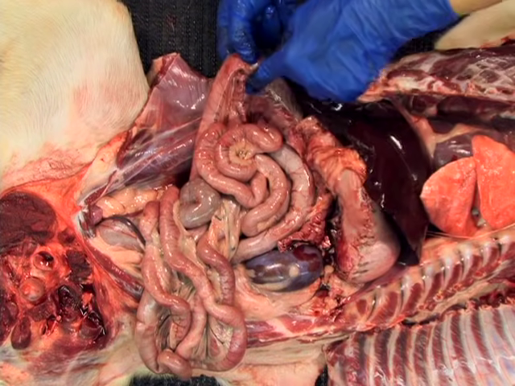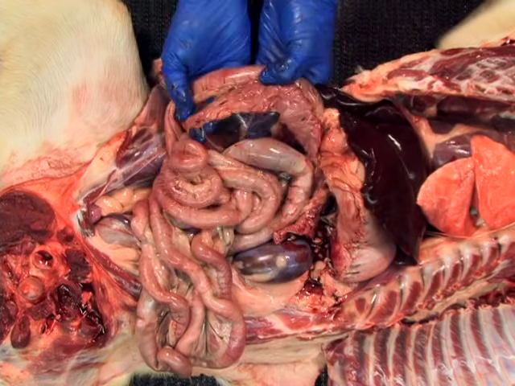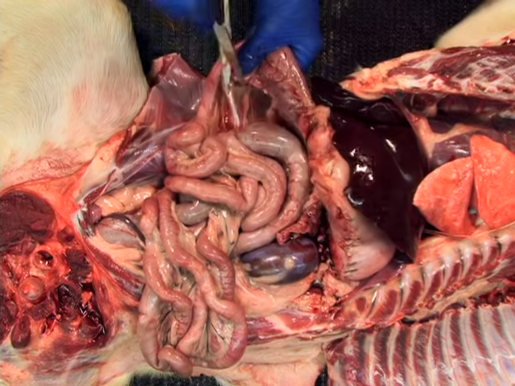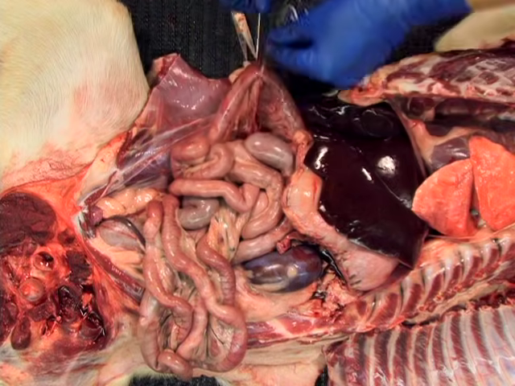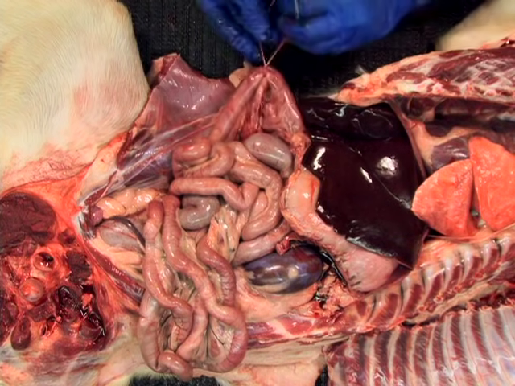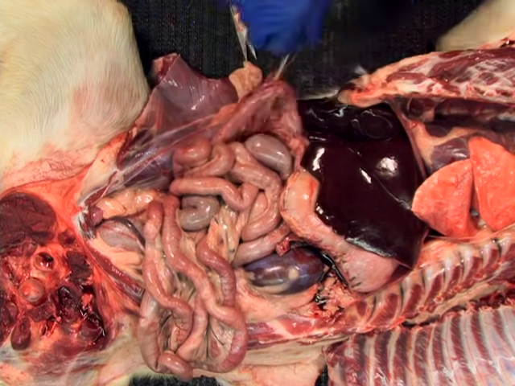Then, the next two optional ties, approximately 2 inches apart, may be placed caudal to the entrance of the bile duct in the duodenum. The duodenum is then severed between these two ties.